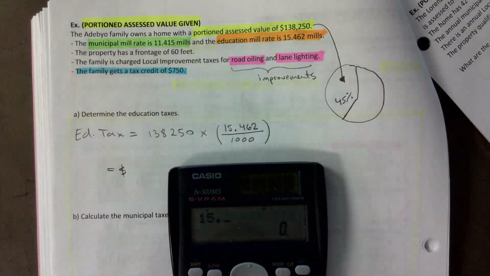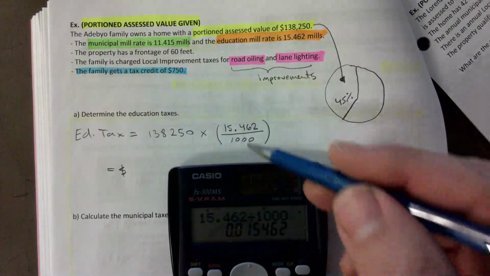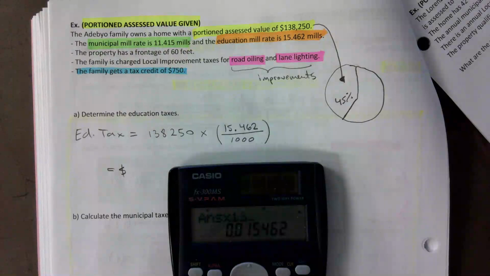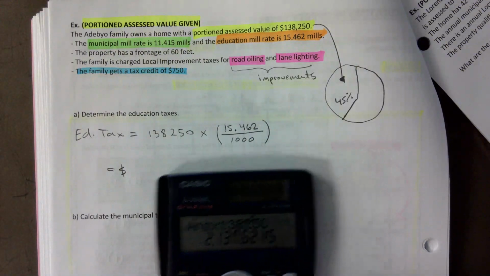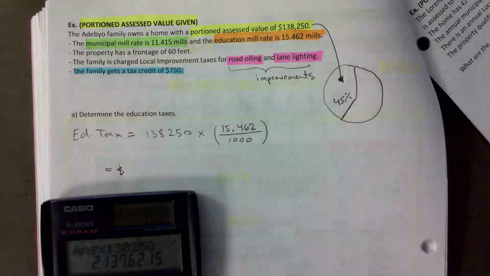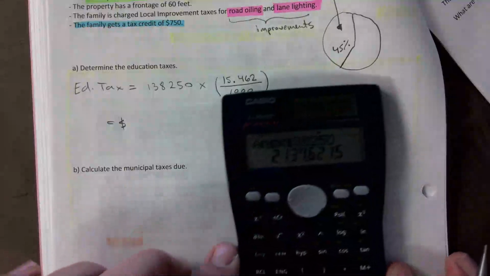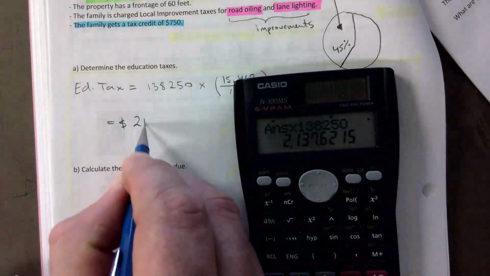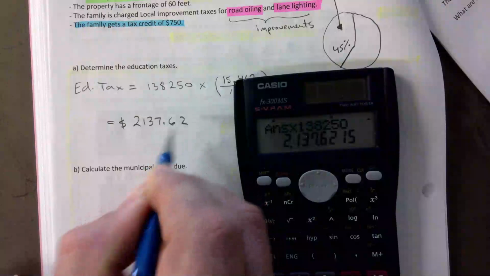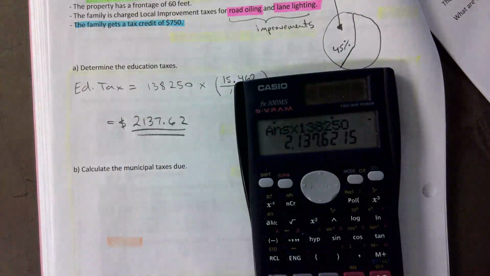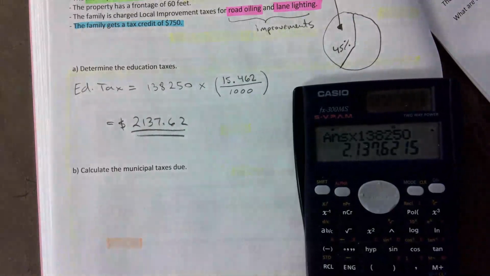So 15.462 divided by 1,000. Okay? And then multiply it by the portioned assessed value. Sorry, one too many zeros. There you go. So that's, can you see that? It's 2,137.62. That's how much you're going to pay for the education portion of your property taxes. Okay.